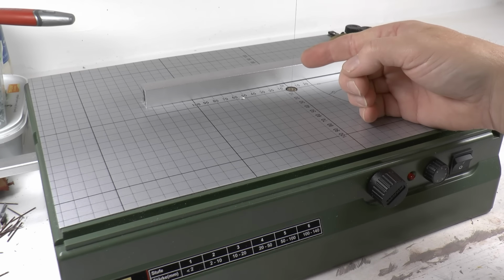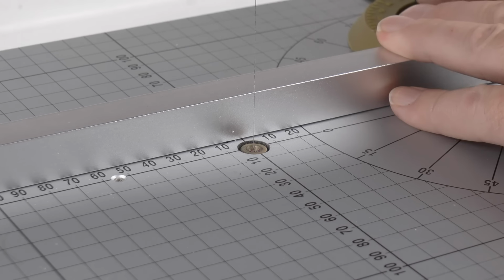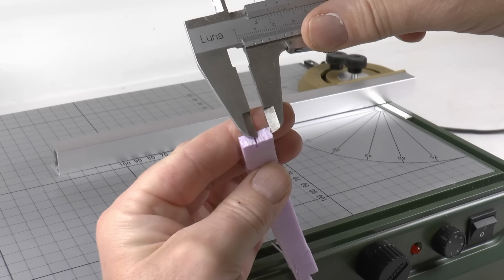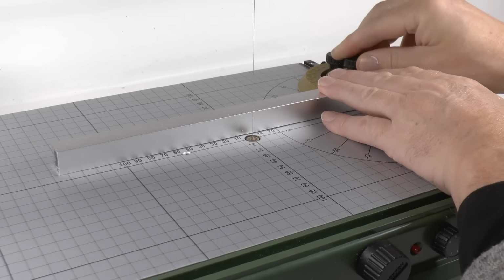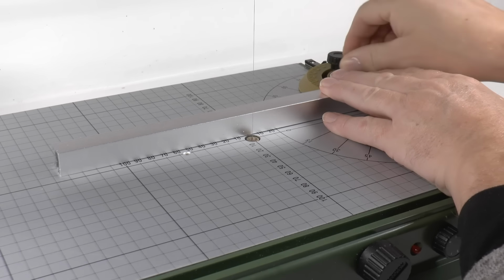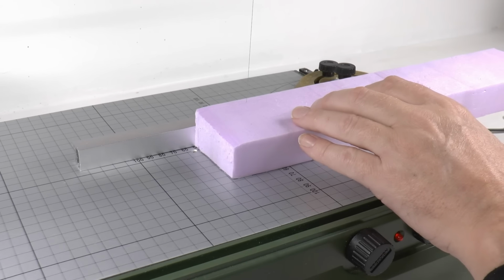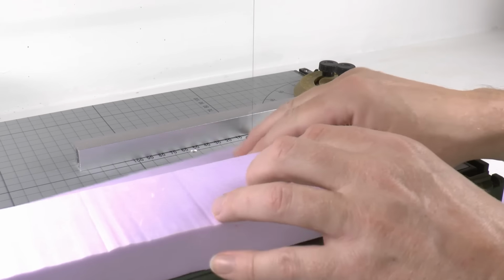This is a Proxxon styrofoam cutter. It cuts with a hot wire. I set this to 6.8, and then I make a test cut and it was too thick, so then I have to adjust this. It's not an exact science, so you just adjust it till you get to the thickness you want, and then it's just to cut slices from styrofoam.